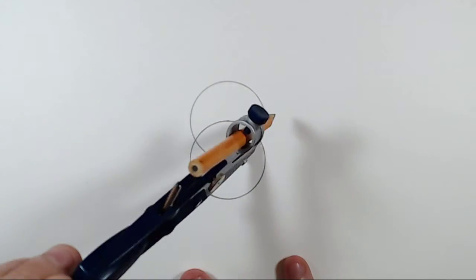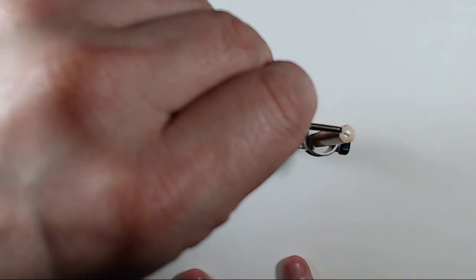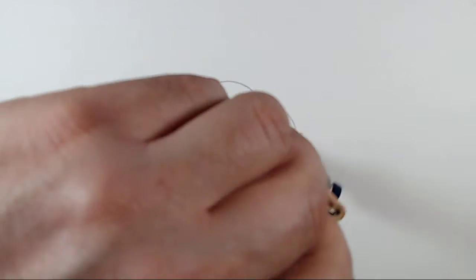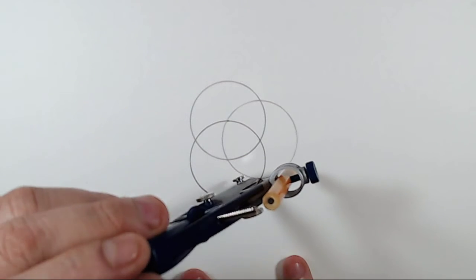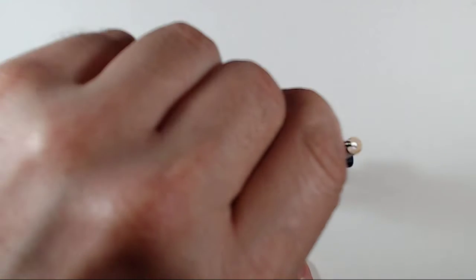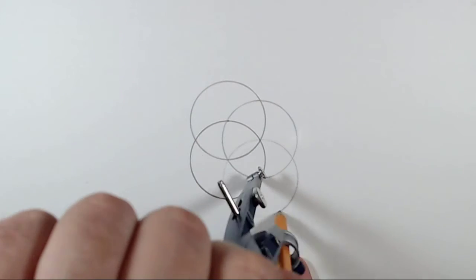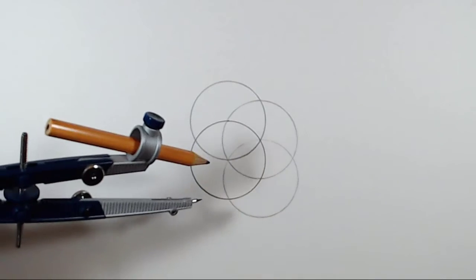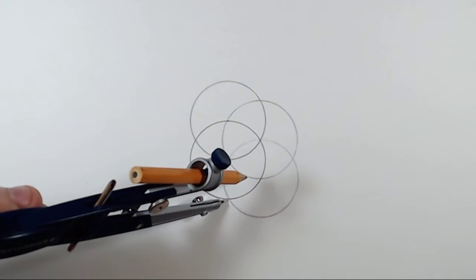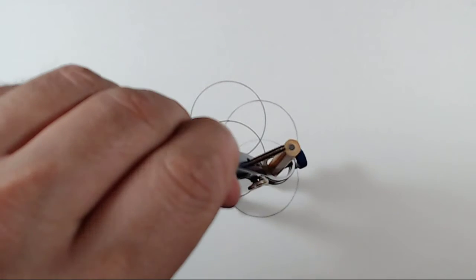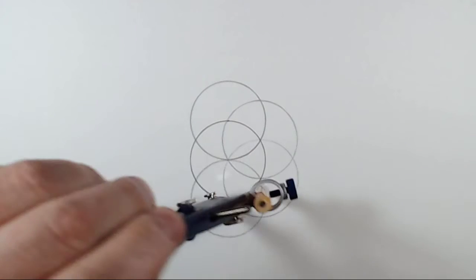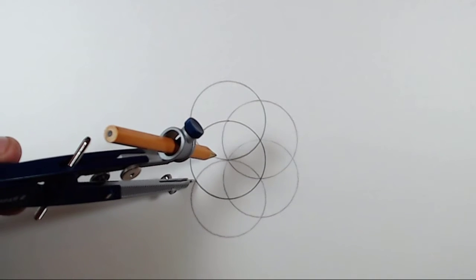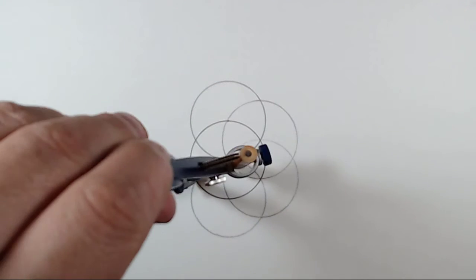So place your compass point at the intersection of those two circles and just rotate your compass around the original circle. That's why I said circumambulation. Just walk around the original circle and you will form a beautiful flower shape in the center of your image called the germ of life, the seed of life.